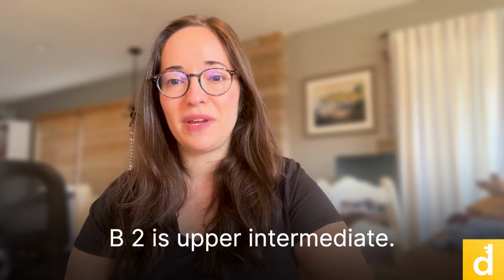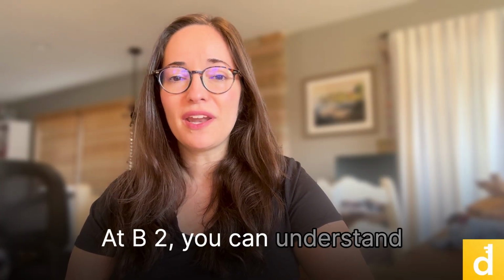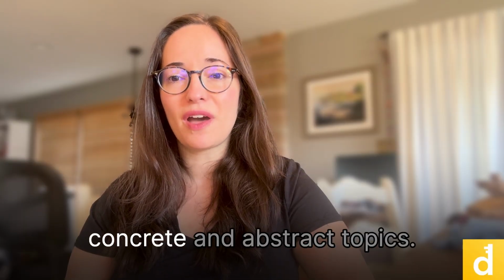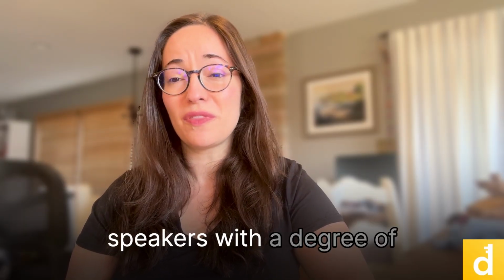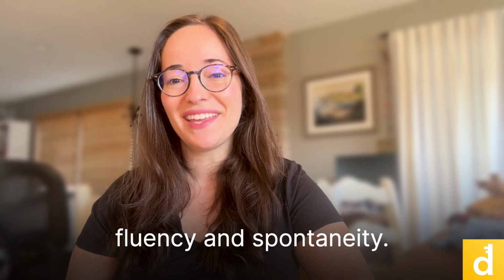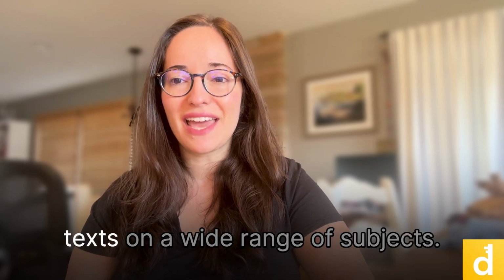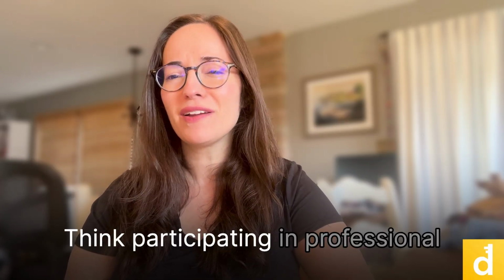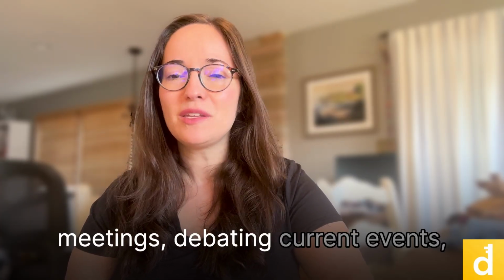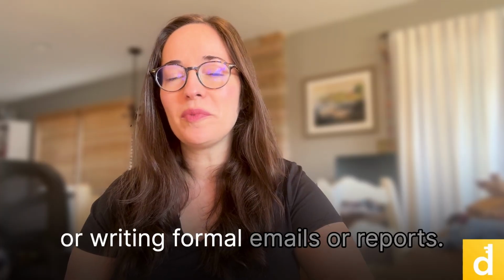B2 is upper intermediate. At B2, you can understand complex texts on both concrete and abstract topics. You can interact with native speakers with a degree of fluency and spontaneity. You can produce clear, detailed text on a wide range of subjects. You can explain viewpoints with advantages and disadvantages. Think participating in professional meetings, debating current events, or writing formal emails or reports.